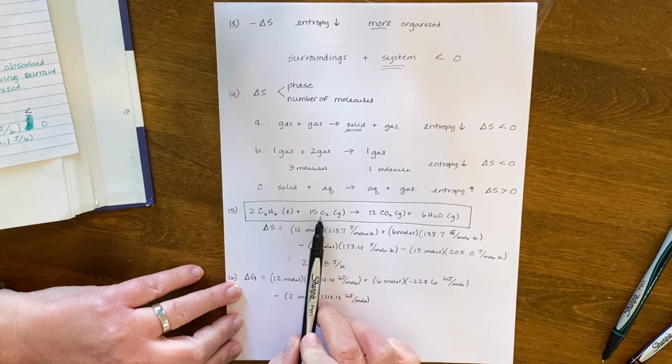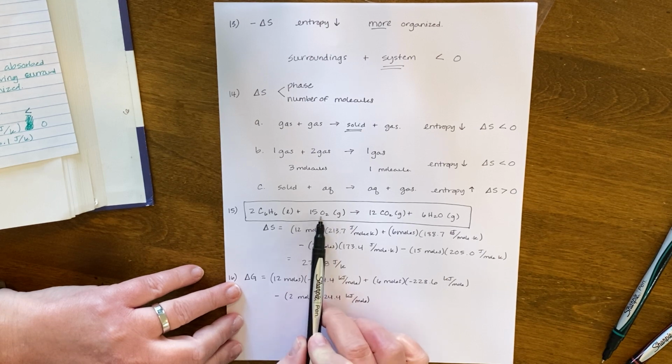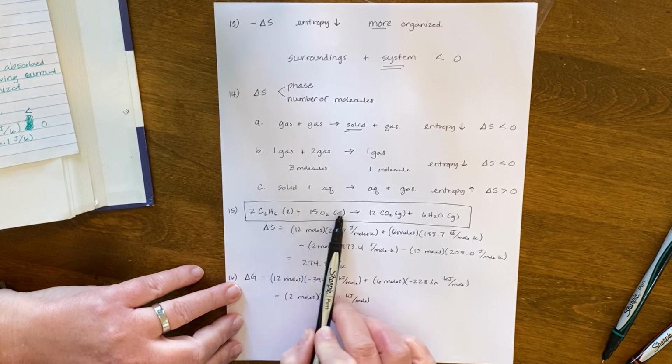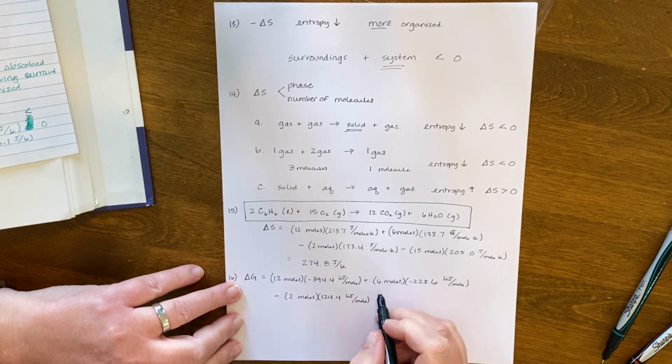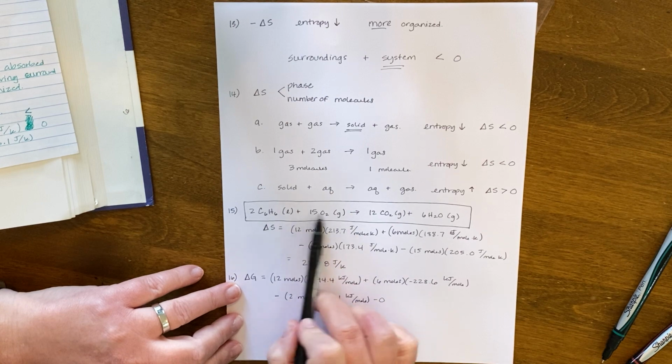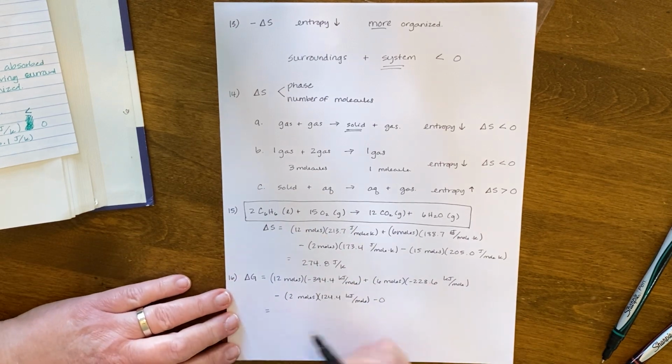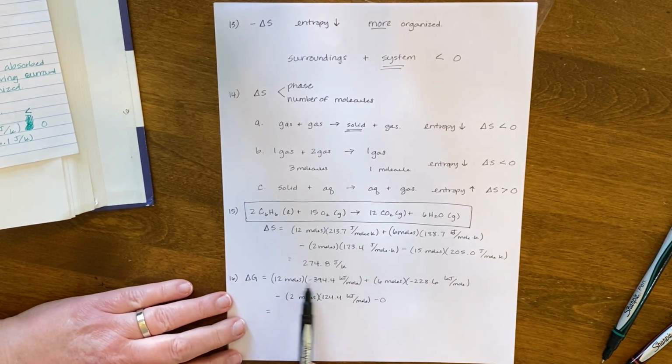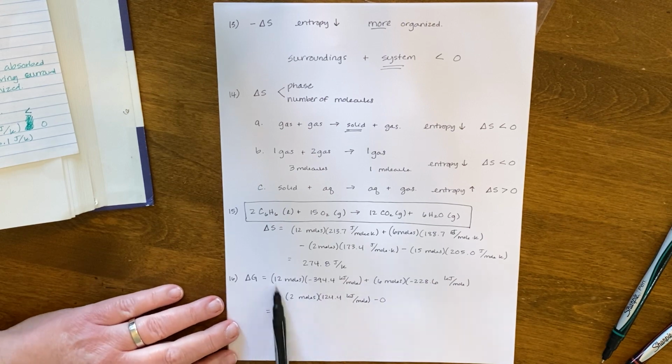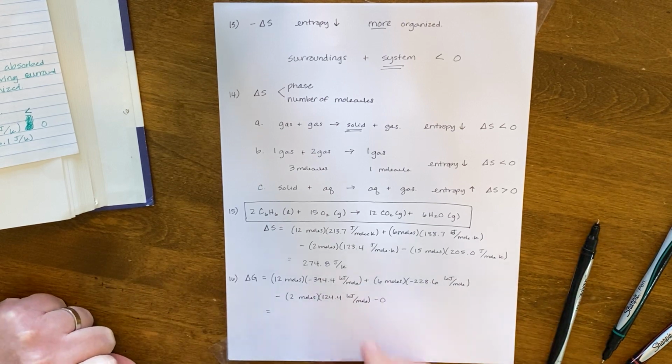And then I have oxygen gas. Now remember, because this is an energy of formation, I don't need to spend any energy forming O2 gas. It already exists like that in its natural phase, so this is just 0. I don't have the answer in front of me, but I'm assuming you know how to do this math out, but this is how you would set up the problem.